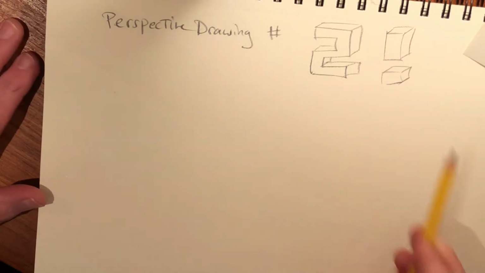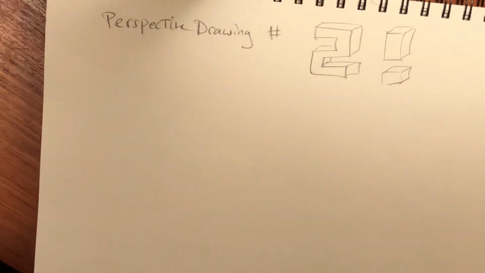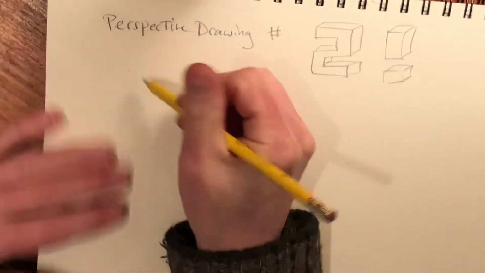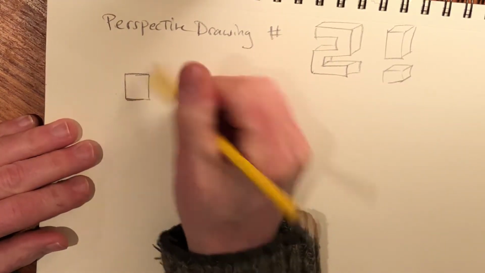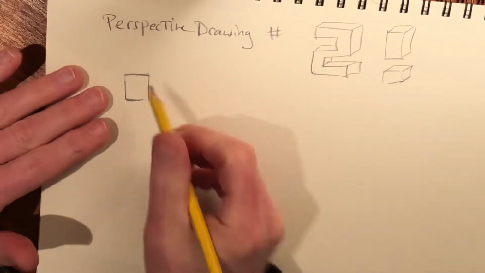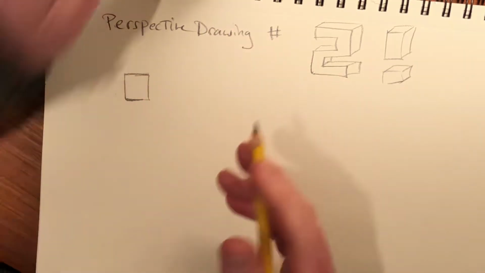Okay, lesson number 2. Last time we did these. If you can make a square, you can think of it this way: we're taking a square, which is flat, two-dimensional, and we're extending it into that third dimension by imagining that as my eye moves this way, I'm going further into the picture.